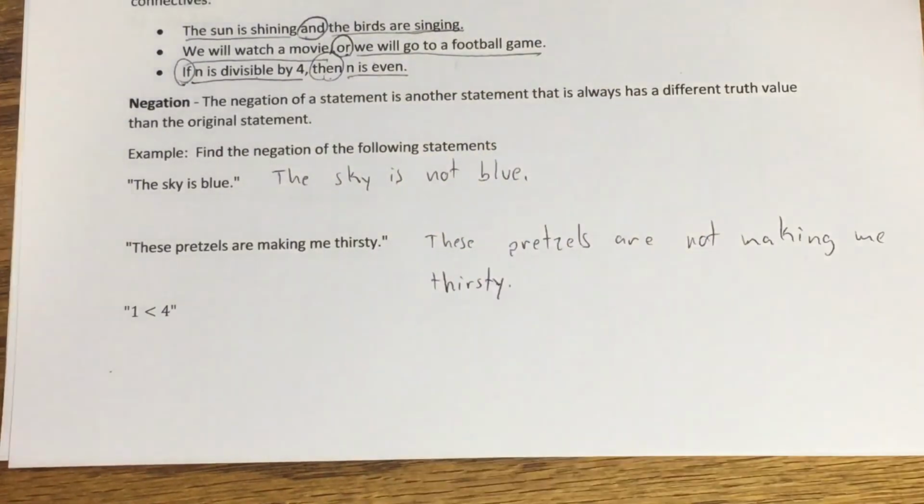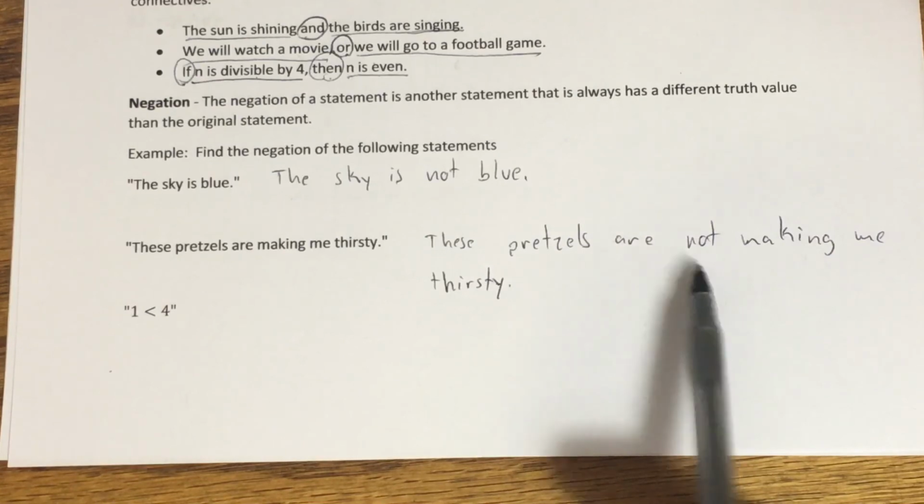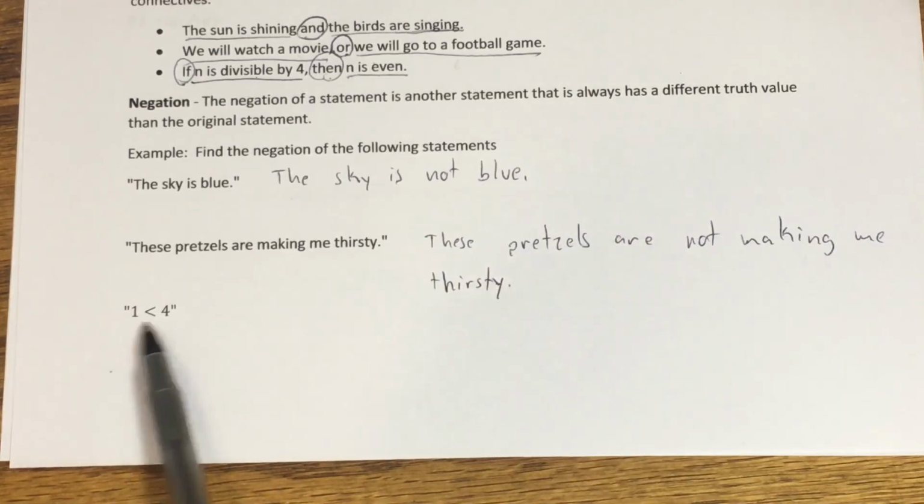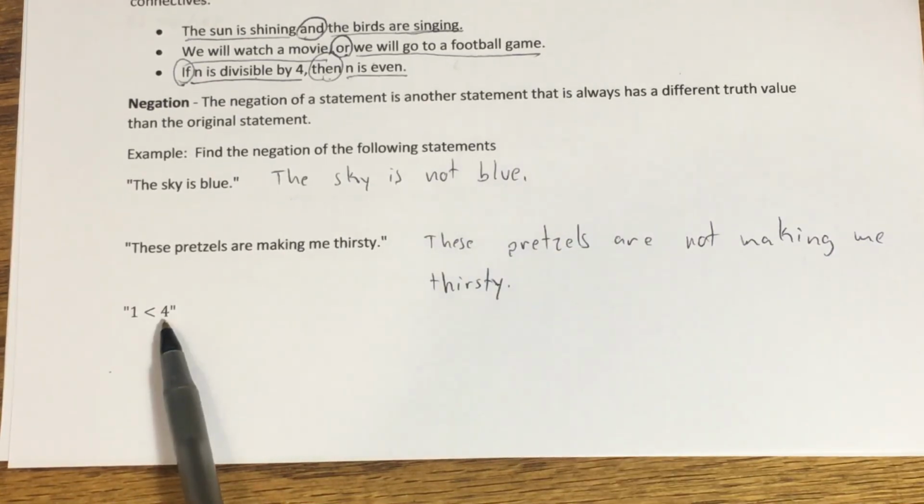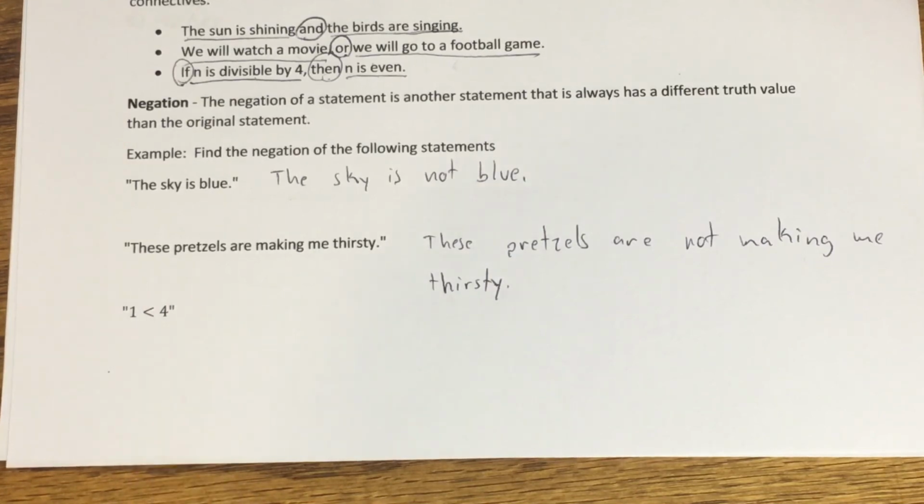Okay. Now, looking at these two examples, it might be tempting to think anytime I want to find the negation of a statement, all I have to do is stick the word "not" in there. And oftentimes that kind of is all it amounts to, but that's not always going to be the case. So take an example like this. This is another mathematical statement, and this one says that 1 is less than 4. That's true, but what would the negation of this be?